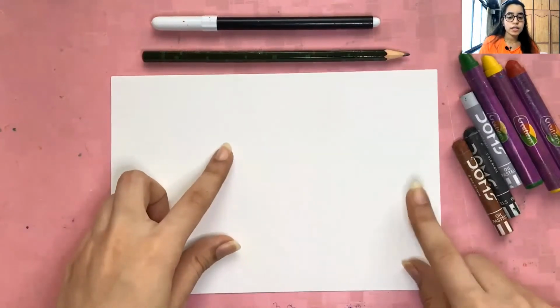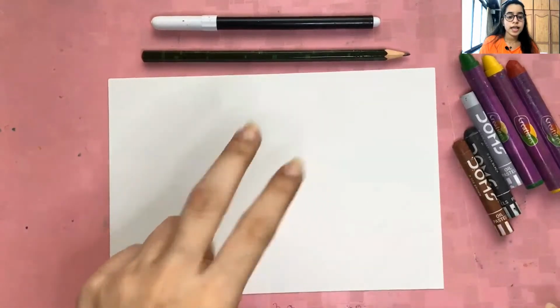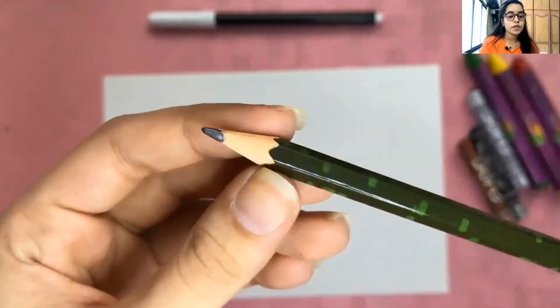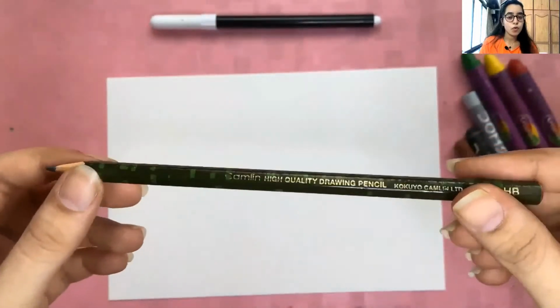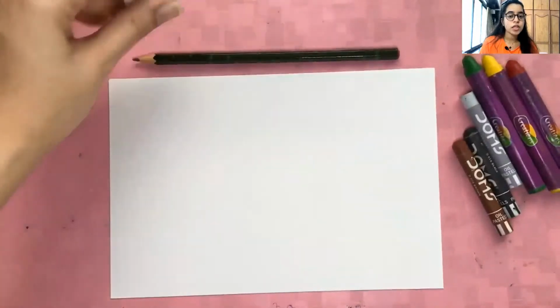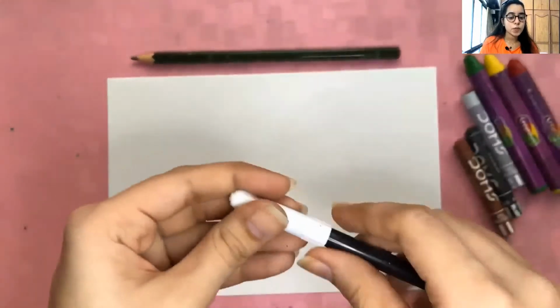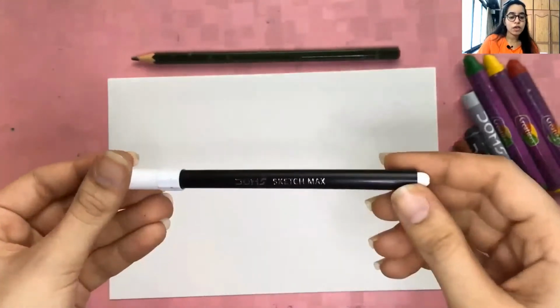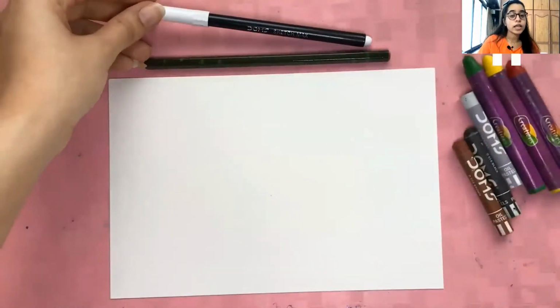The first one. Second, we need a pencil. You already know that we create a rough sketch before going ahead with the final one. So we need a pencil. Third, I have a black sketch pen over here. This is typically for outlining everything that we draw, the outlining, the rough sketches that we draw. So we need a black sketch pen for that.